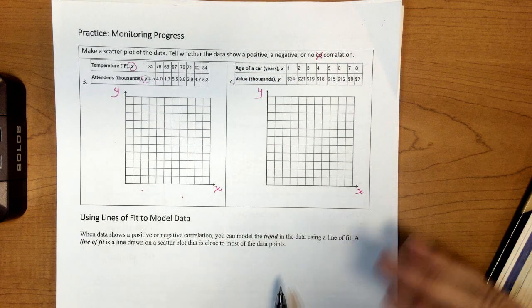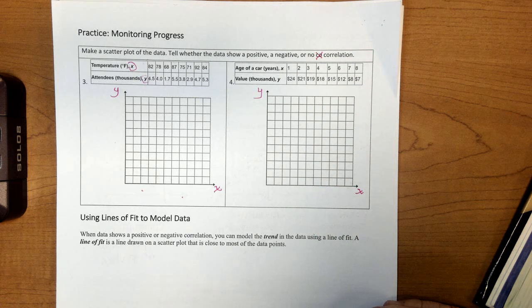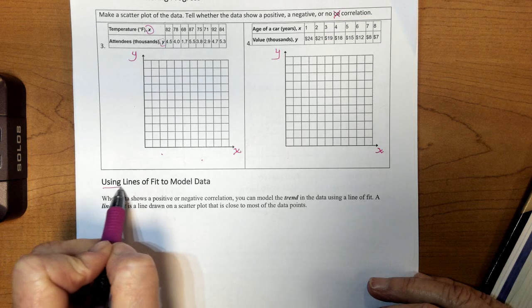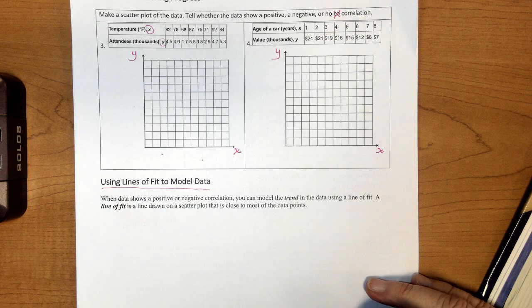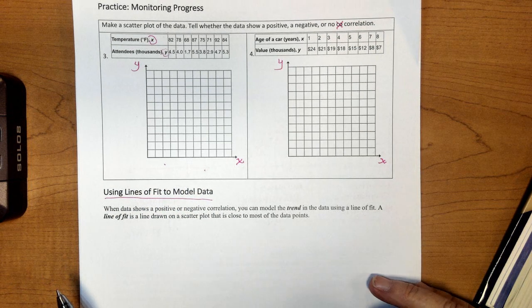So what I'm going to ask you to do is I am going to go back. You could pause the video now and do this, or you can keep listening to the video, because what I want to do is get to the next part, which is using lines of fit to model data, because that's important. So you could go back and make your scatter plots later on.